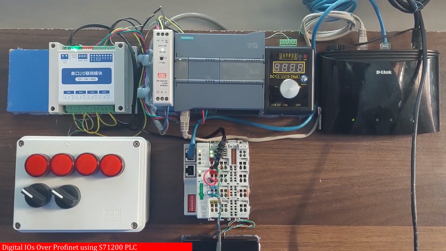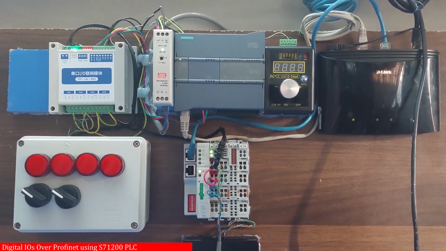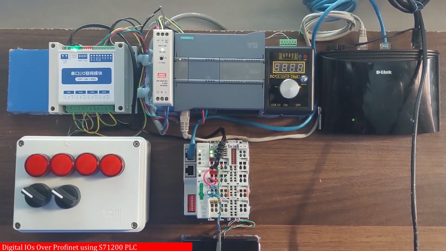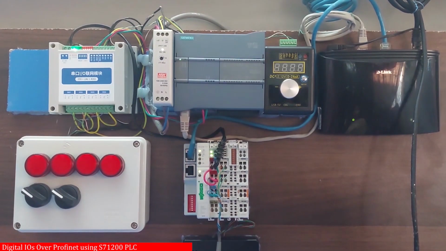Welcome to another training session of the TIA portal. In today's session, we will see how we can connect and configure the Wago field bus coupler with S7-1200 PLC over Profinet using TIA portal software.